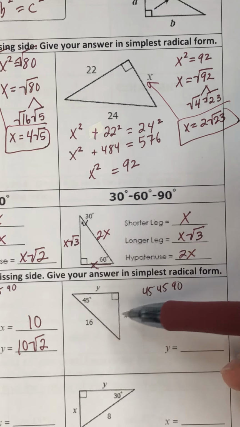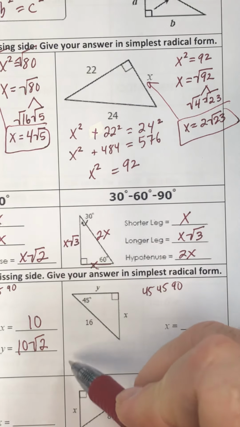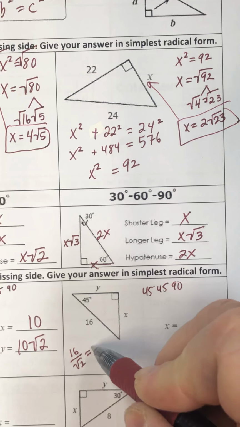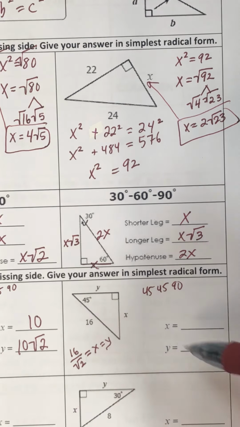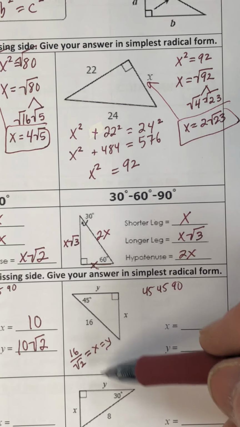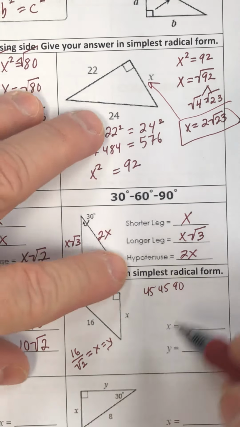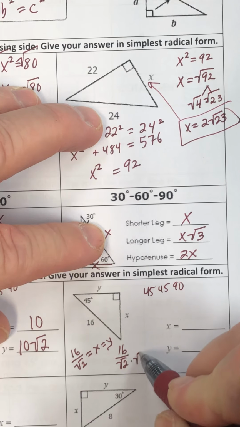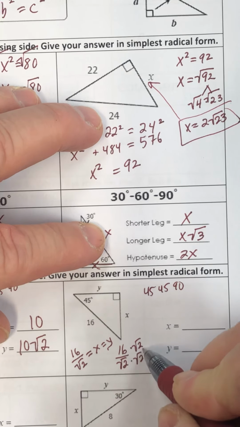So if we go the other way, we'd have to divide. So if we take 16 and divide by the square root of 2, that's going to equal x and y. But we can't leave it with the square root in the denominator, so we've got to simplify that. We're going to take 16 over the square root of 2 and times the top and bottom by the square root of 2.